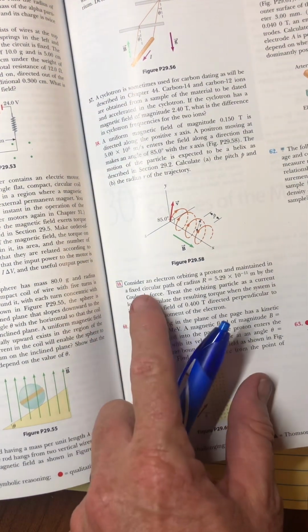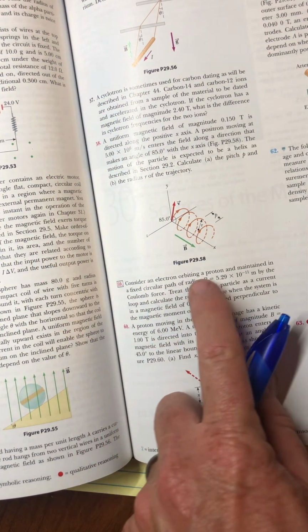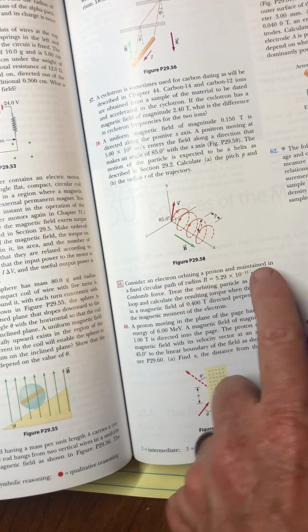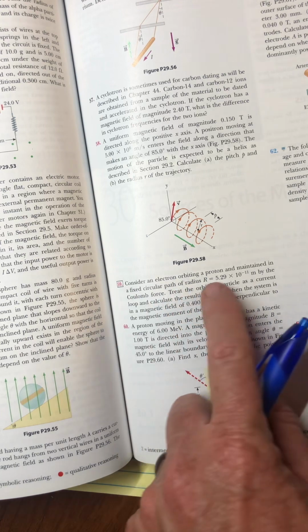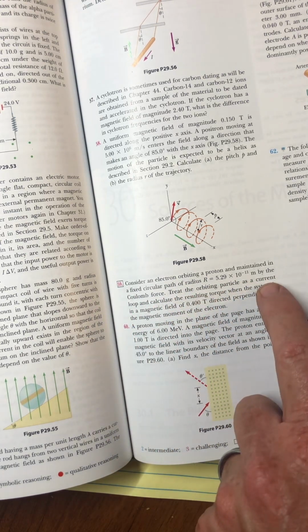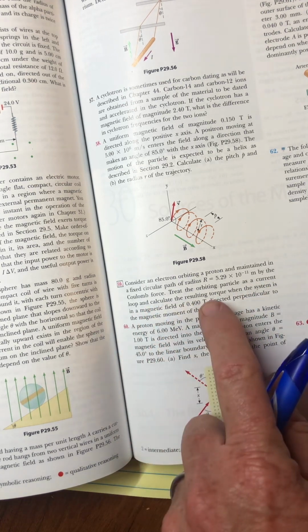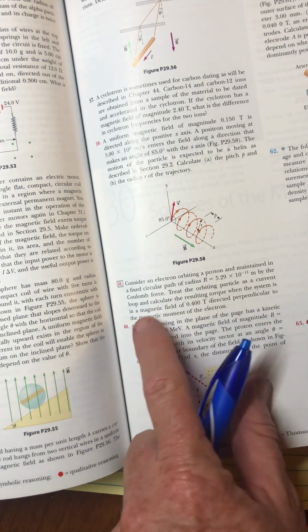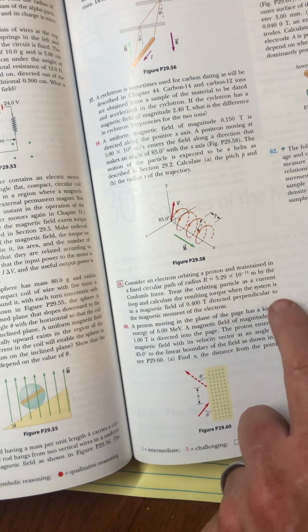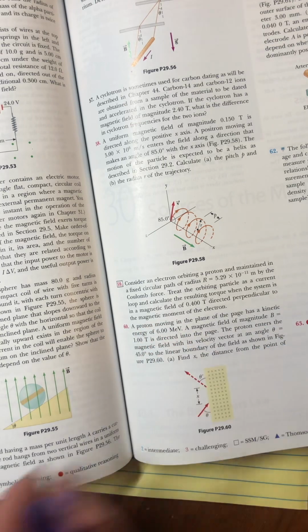I didn't bother to print it this time, but it says, consider an electron orbiting a proton, so this is a hydrogen atom, and maintaining a fixed circular path, and they give us the radius, by the Coulomb force. Treat the orbiting particle as a current loop and calculate the resulting torque in the system when a magnetic field of 0.4 Tesla is directed, and there it is, perpendicular to the magnetic moment. The magnetic moment of this electron.